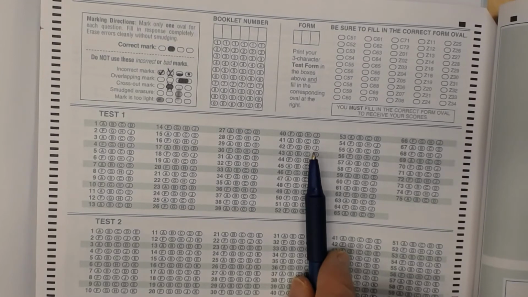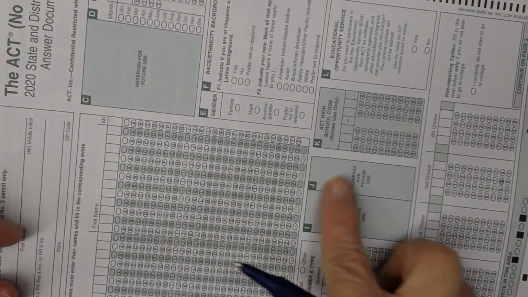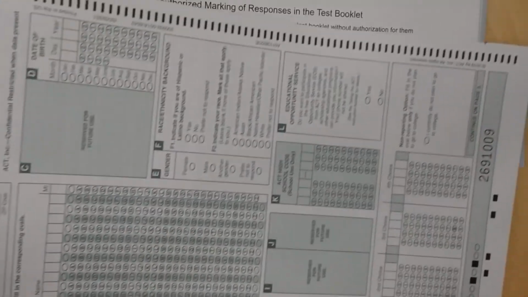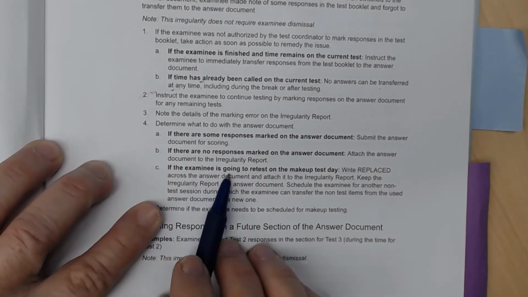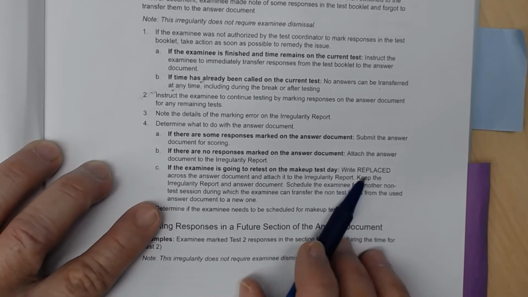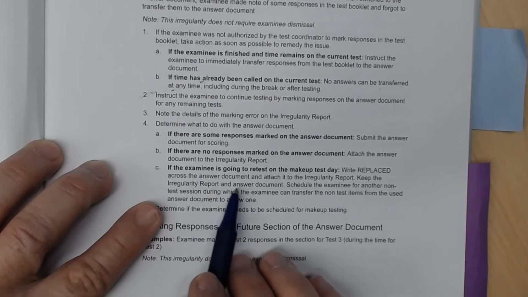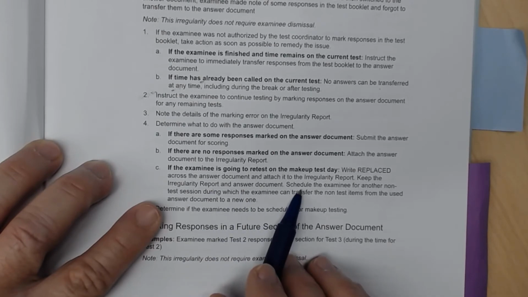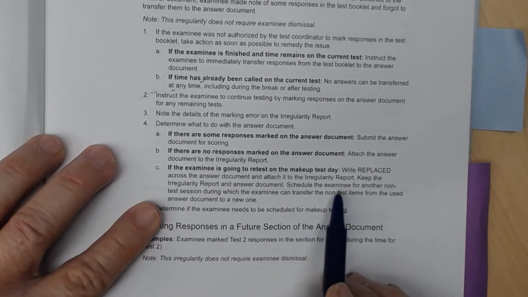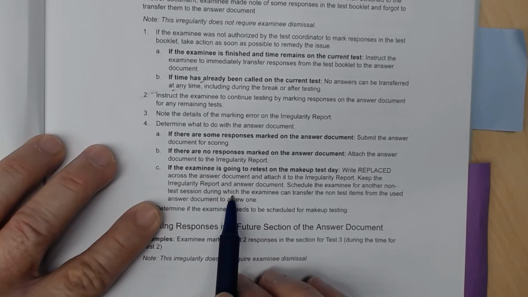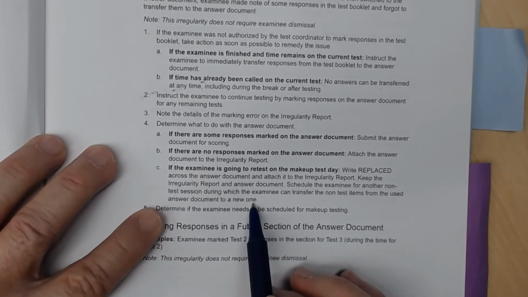Talk to the test coordinator. You need to talk to the test coordinator. Remember, you're going to have to write the word replaced, and then submit an irregularity report with it. If the examinee is going to retest on makeup day, write replaced across the answer document and attach it to the irregularity report. Keep the irregularity report and answer document. Schedule the examinee for another non-test session. Now, this is going to be the test coordinator who's going to do this. Schedule the examinee for another non-test session during which the examinee can transfer the non-test items from the used answer document to a new one.